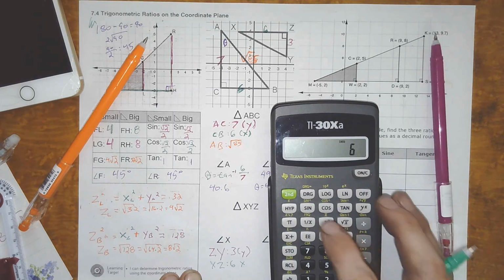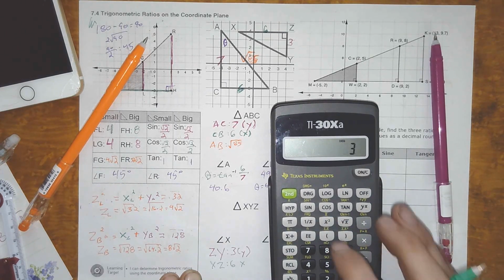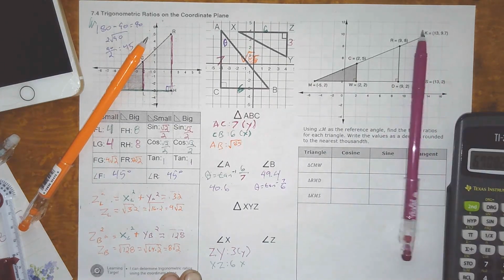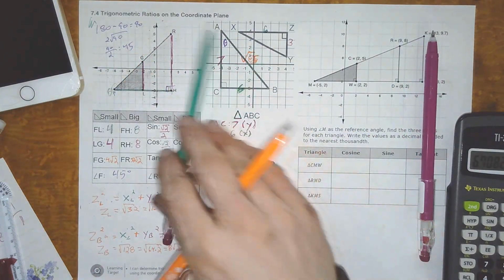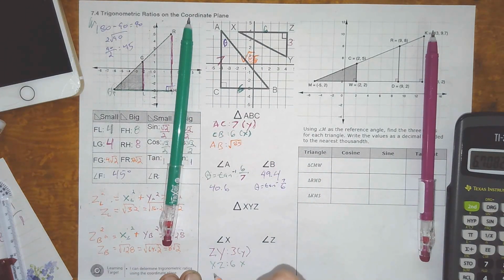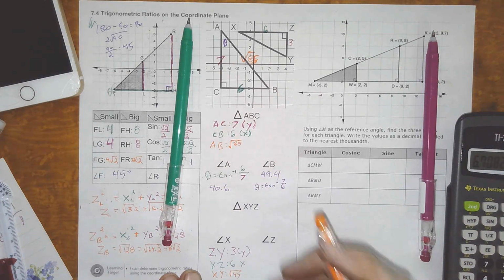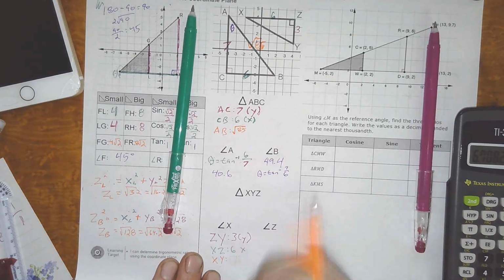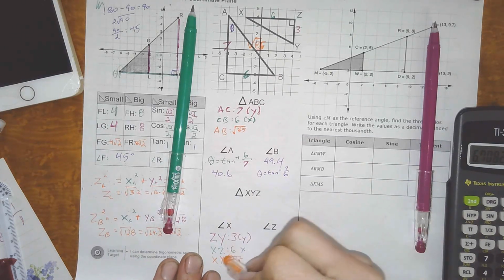So 6 squared plus 3 squared equals, take the square root of that. That's 6.7, but that's the square root of 45. So my hypotenuse, XY, is the square root of 45, which is 9 times 5. So I'm going to reduce this. The square root of 9 times 5 is 45. I'm going to take the 3, the 9, out.